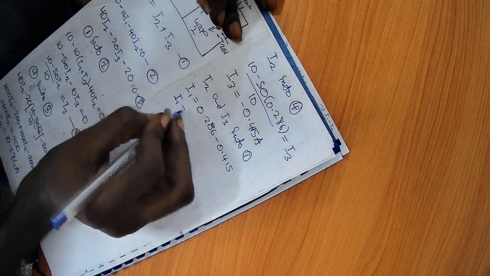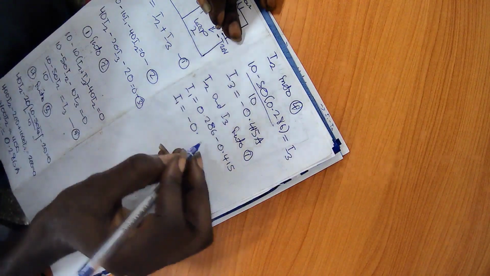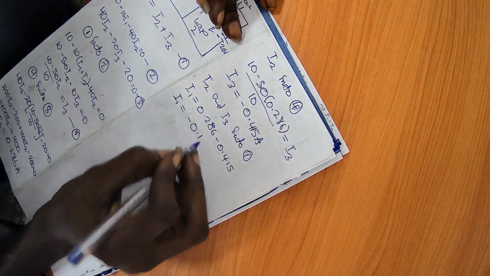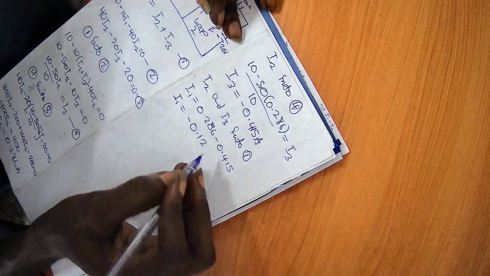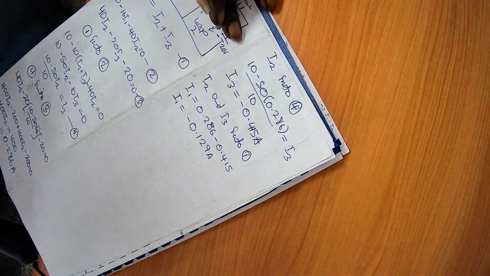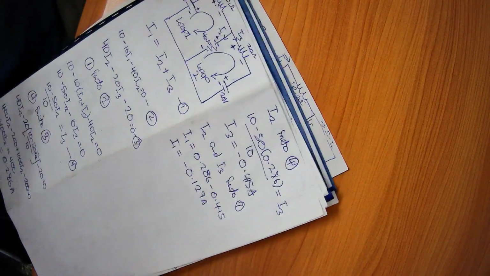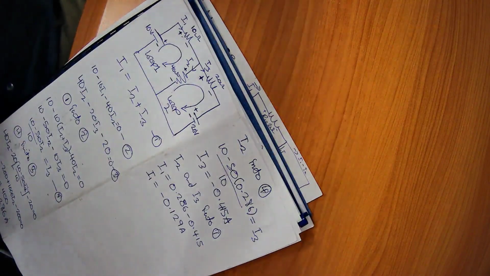So I1 will be equals to minus 0.129 amps. Now let's see if our solution actually works for our circuit.